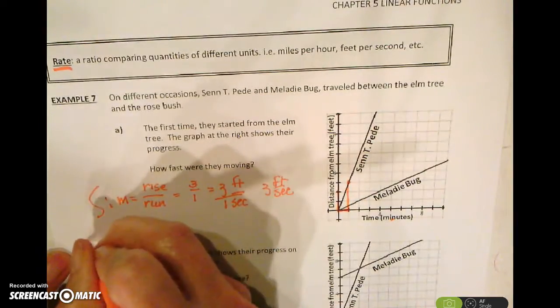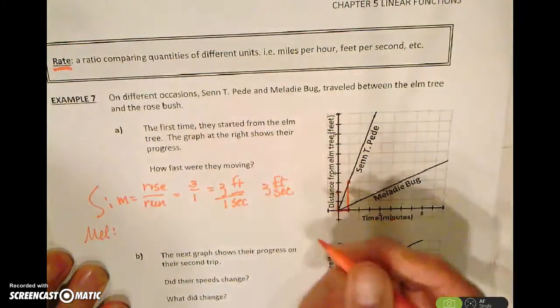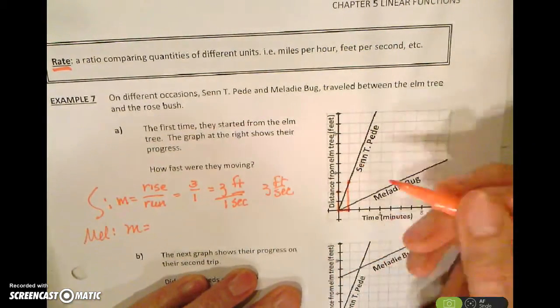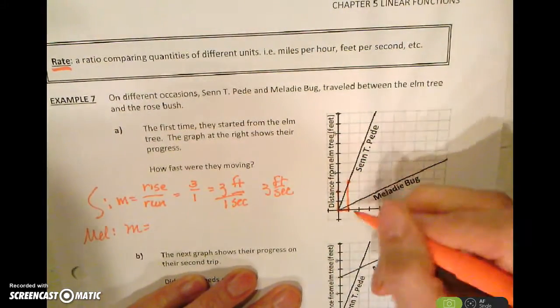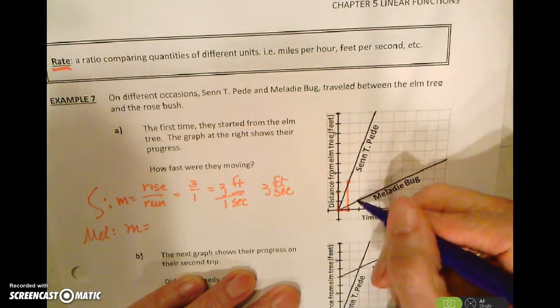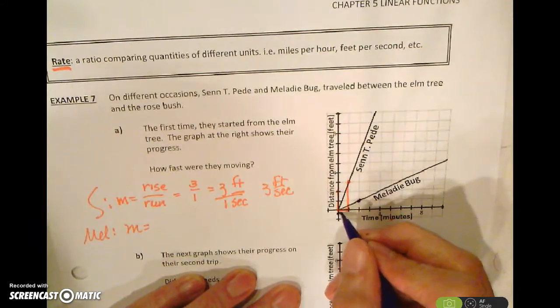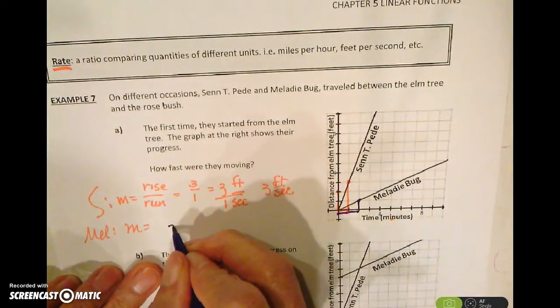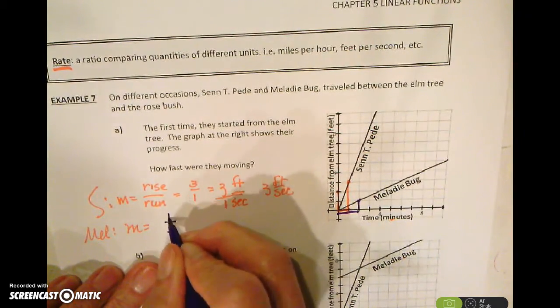Milady Bug, so I'll call her M, her slope is going to give us how fast she's going. So for her, we're going across right here. There's our run, we're going to run 2 and then rise 1. So her run is 2 and her rise is 1.